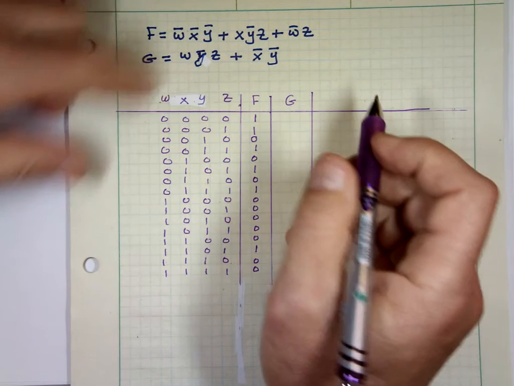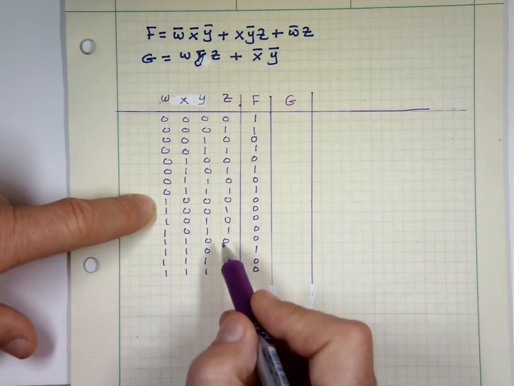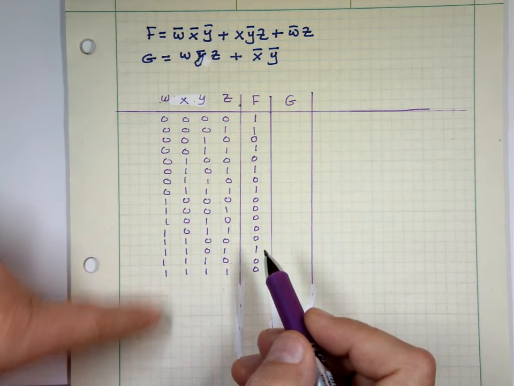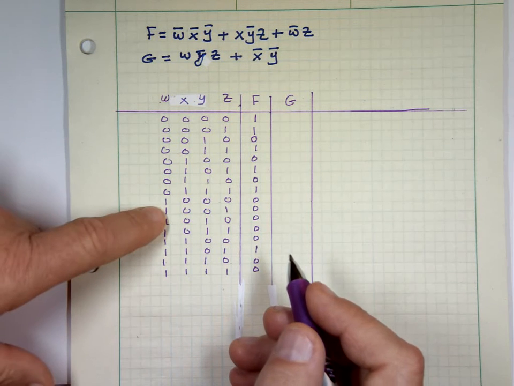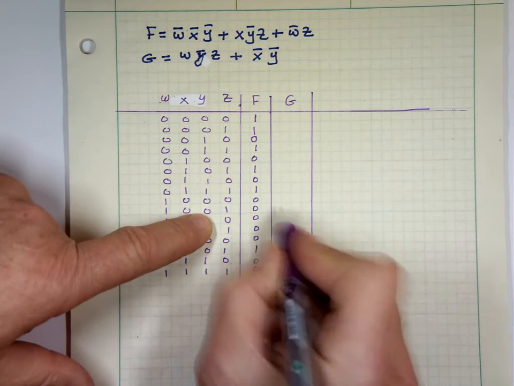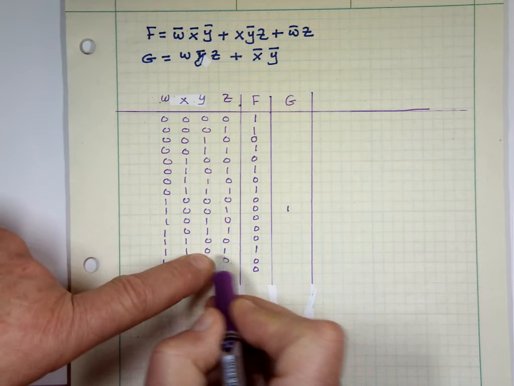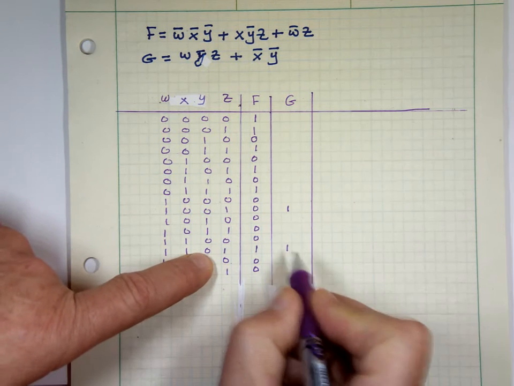G is going to be 1 when what? When W is 1, that's this group down here. Y is 0, Z is 1. That's right here. Y is 0, Z is 1. That's this one.